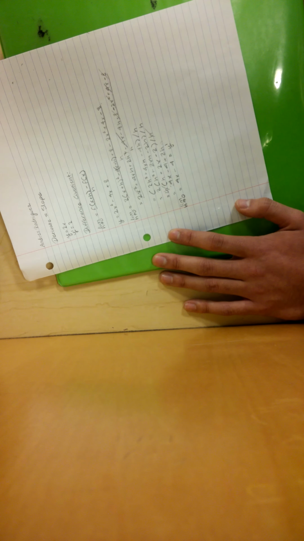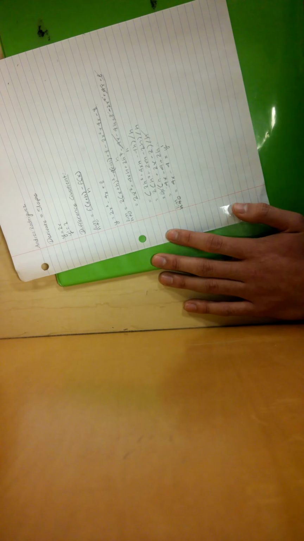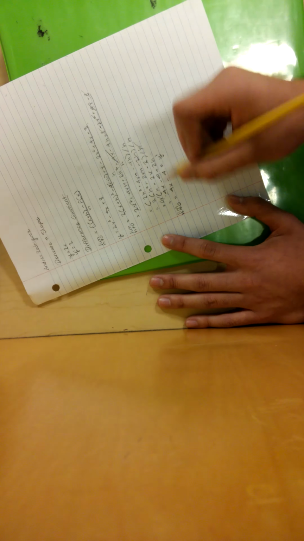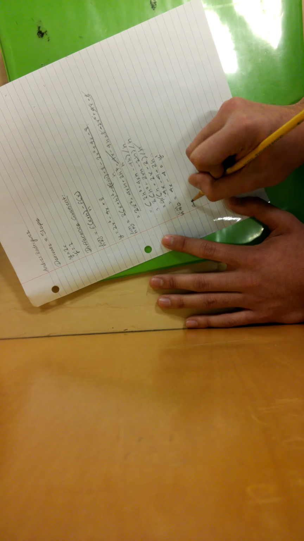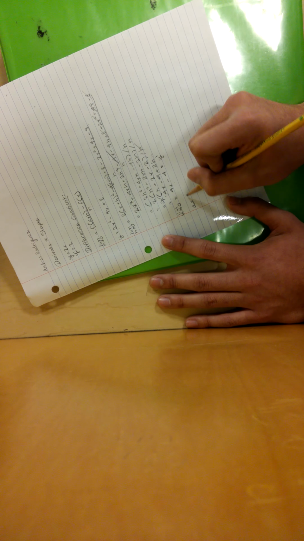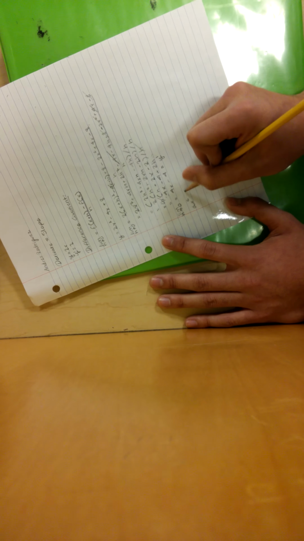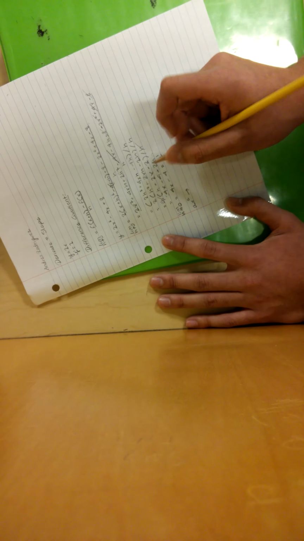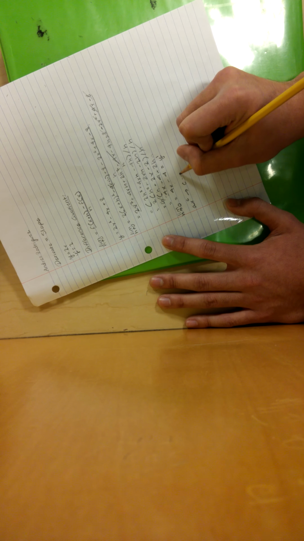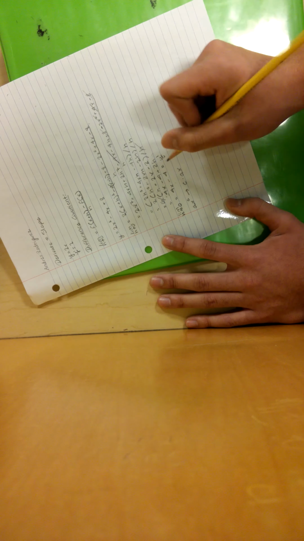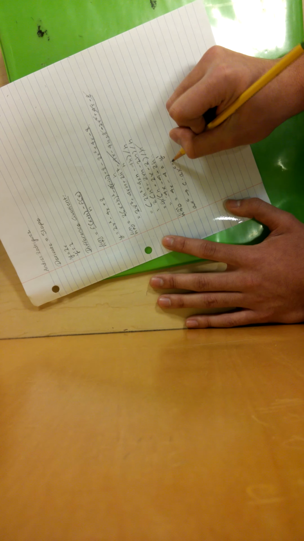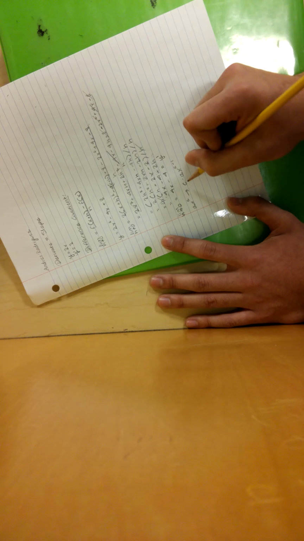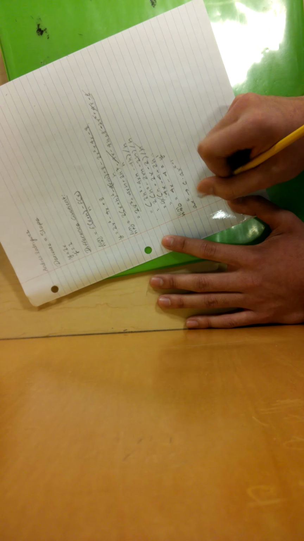But we can check this. Instead of doing this every single time, we have the power rule, where in general for a times x to the c, instead of taking the derivative by doing this, you do c times a times x to the c minus 1. Simpler shorthand.